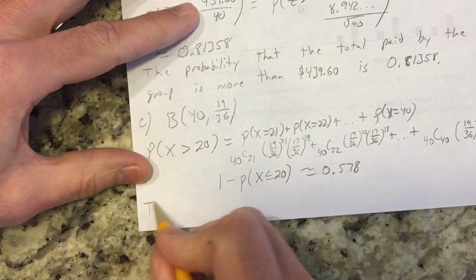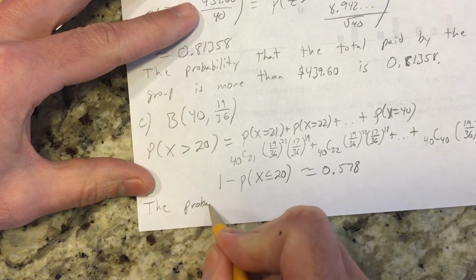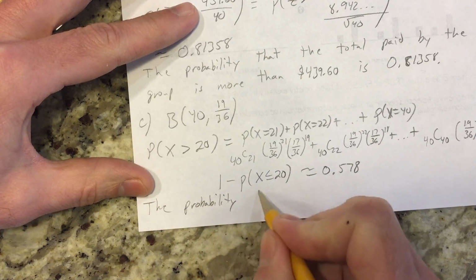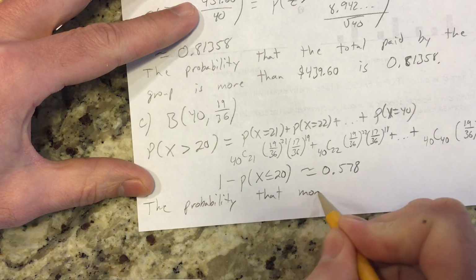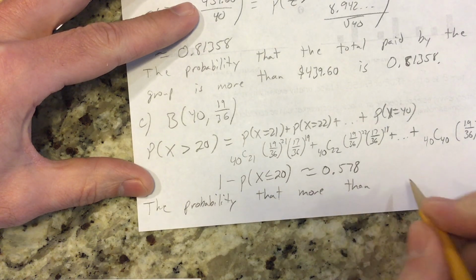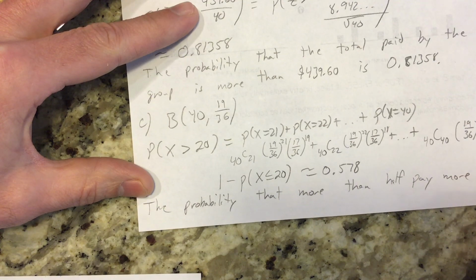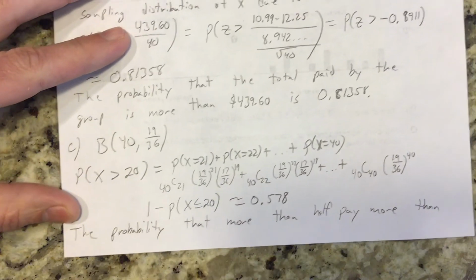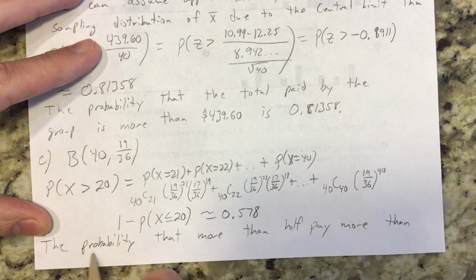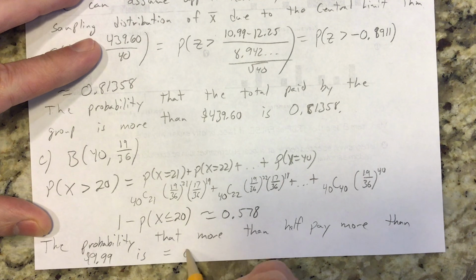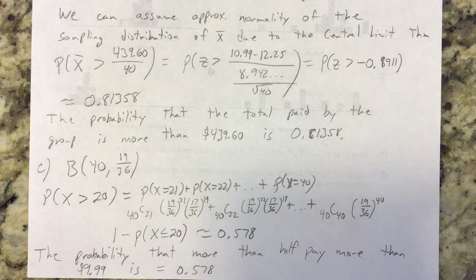So the probability that more than half pay more than $9.99 is approximately 0.570. And there you go. So make sure you guys are ready for the test, and good luck studying.